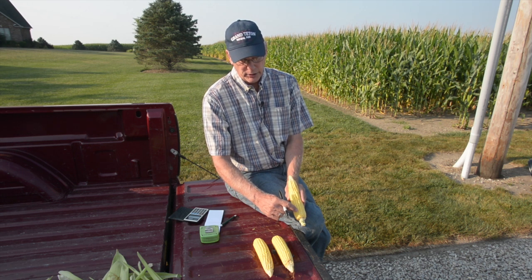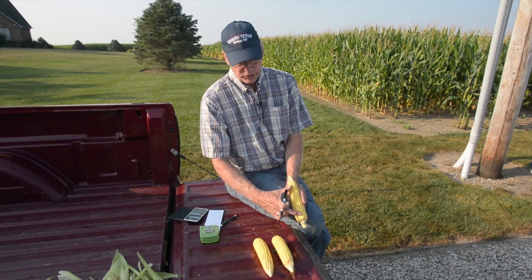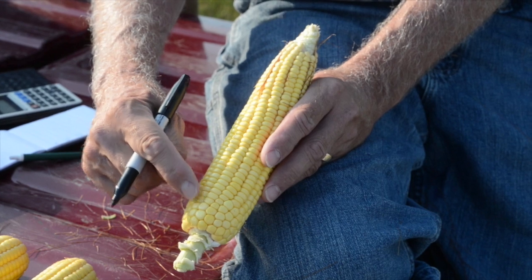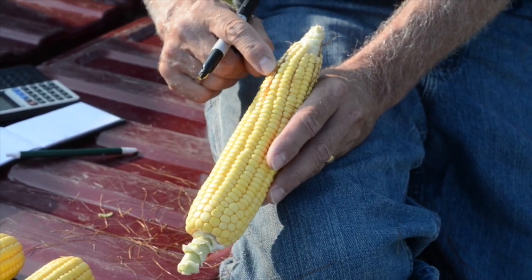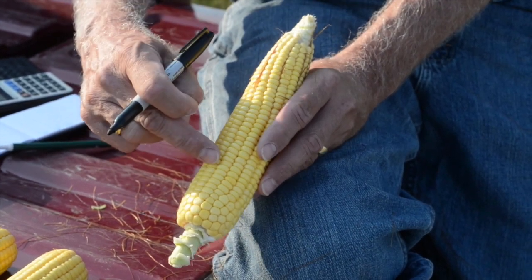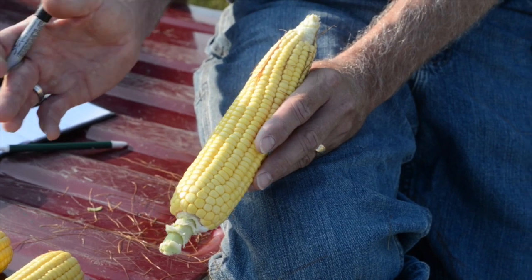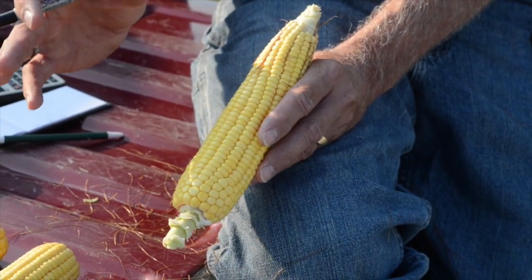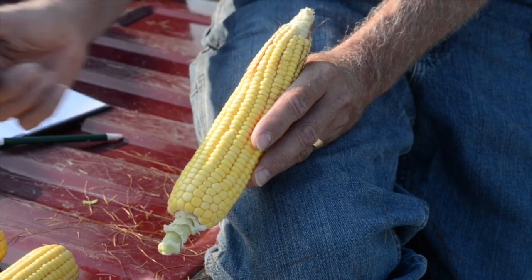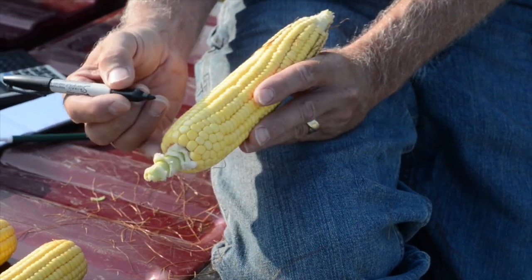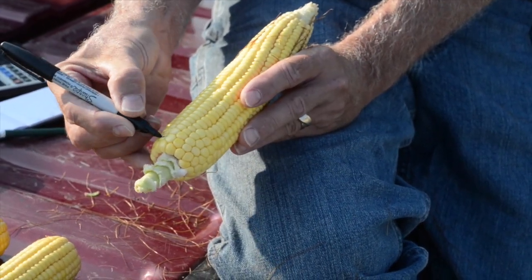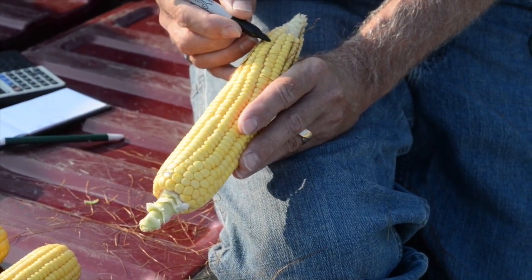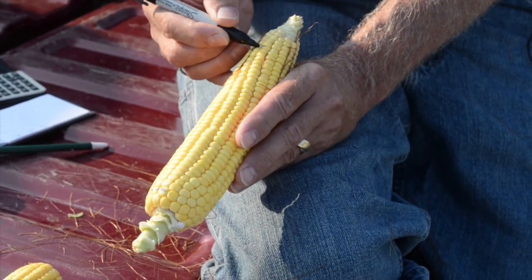Then, once we decide our center section, we are going to count the number of kernels in maybe 2 kernel rows, one on one side of the ear and one on the opposite side, which will give us an average number of kernels for that kernel row. Usually I know that I don't want to use anything below this line or anything above this part.